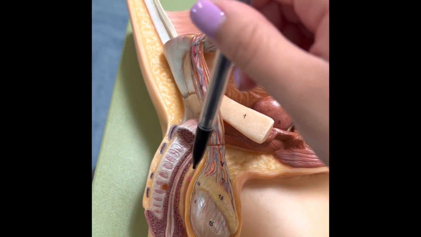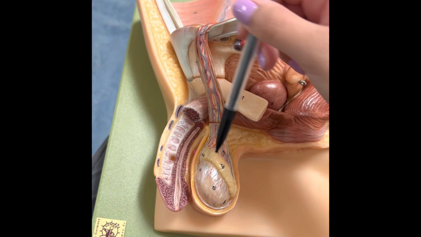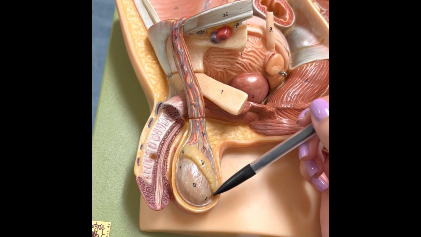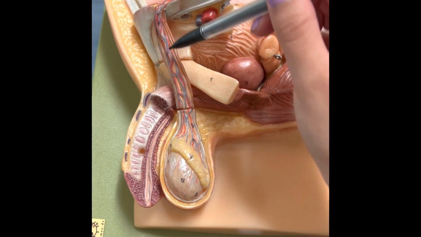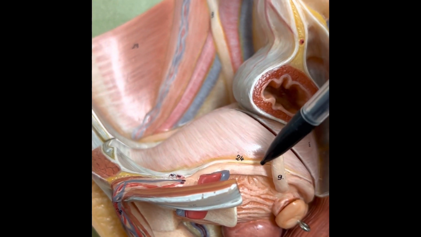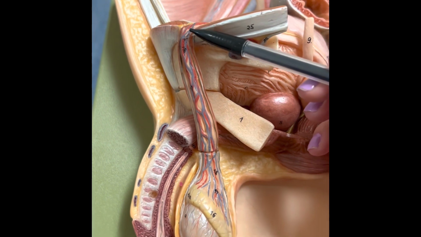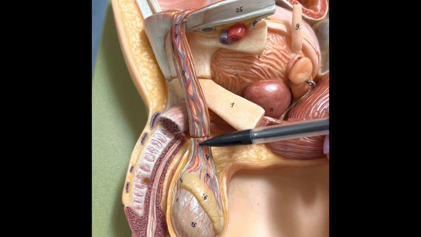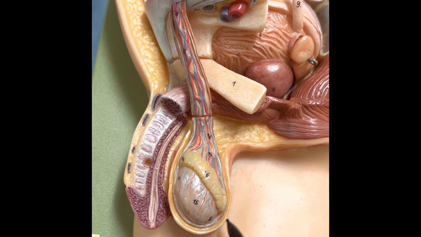Here we see the testes, and then this is the head of the epididymis, the body of the epididymis, and the tail of the epididymis that turns into the ductus vas deferens that follows all the way up and continues here. On the ductus vas deferens, we see blood vessels and nerves. This is considered the scrotum.